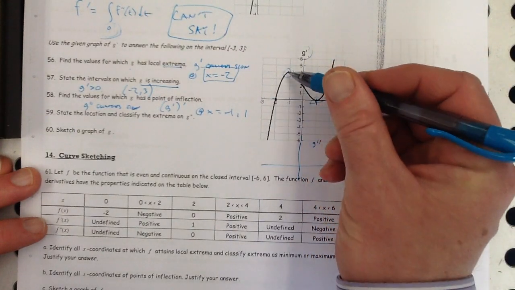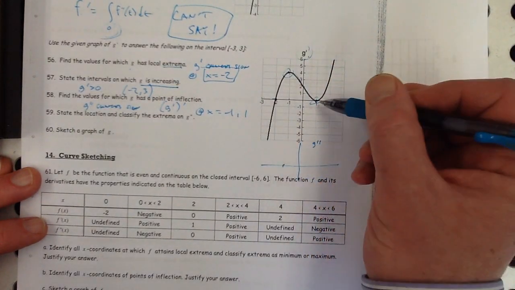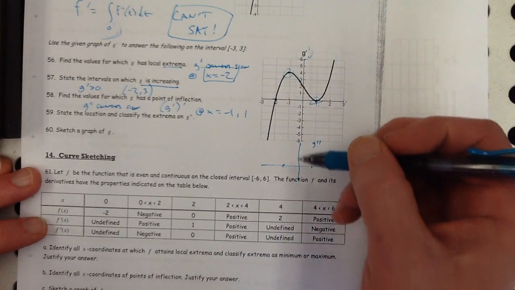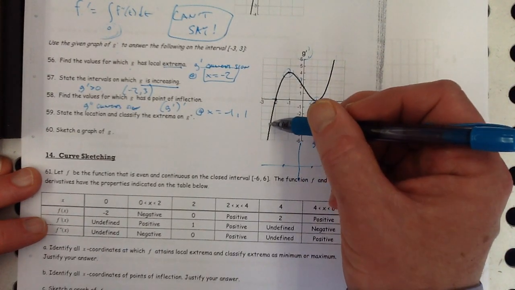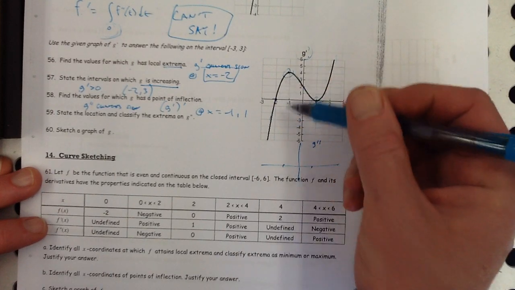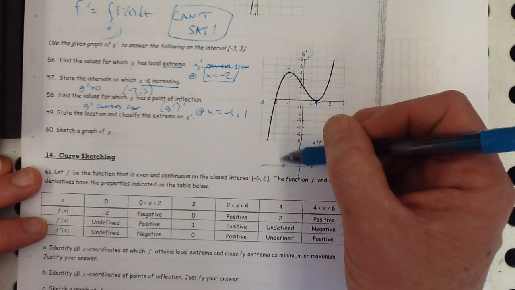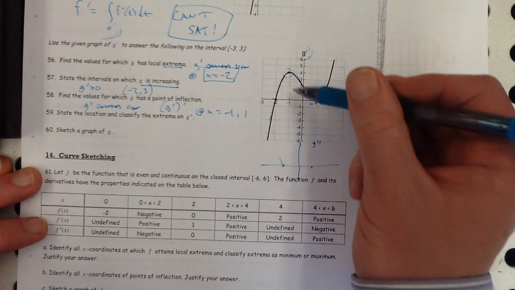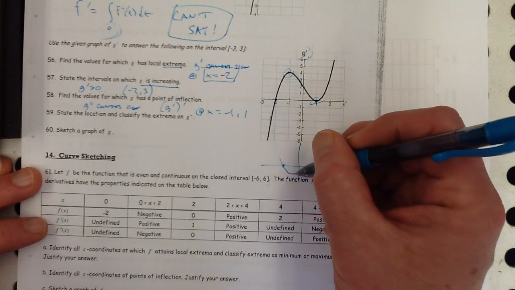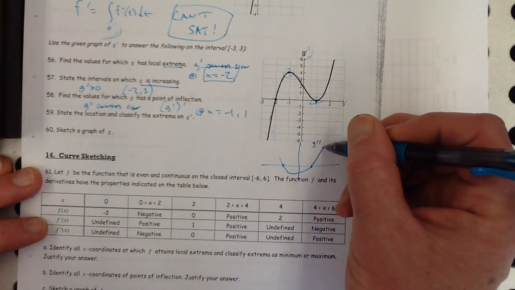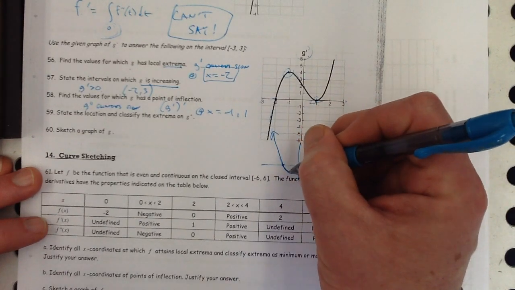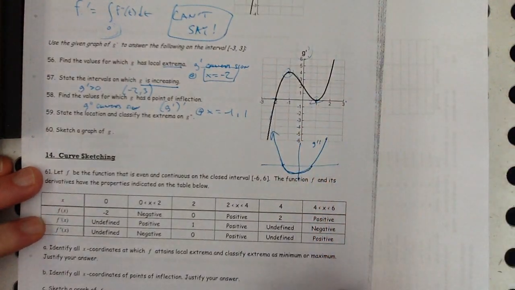So the slopes of this are 0, 0, and these are going to be positive slopes to here, but getting closer to 0, and then negative slopes, but not getting too negative, and then positive there.